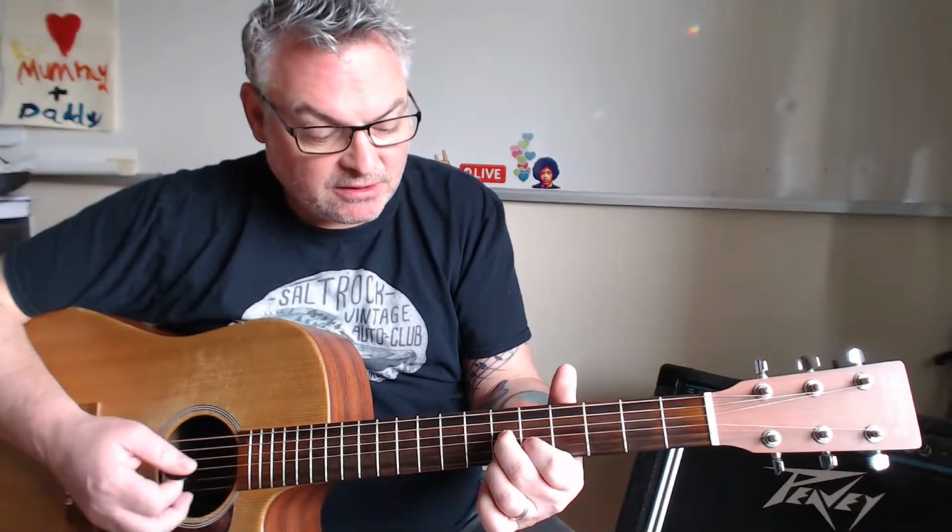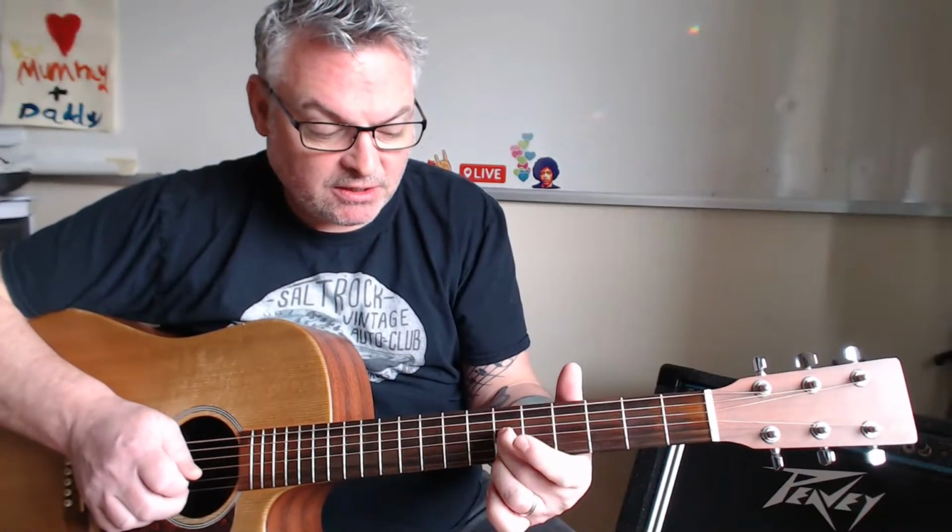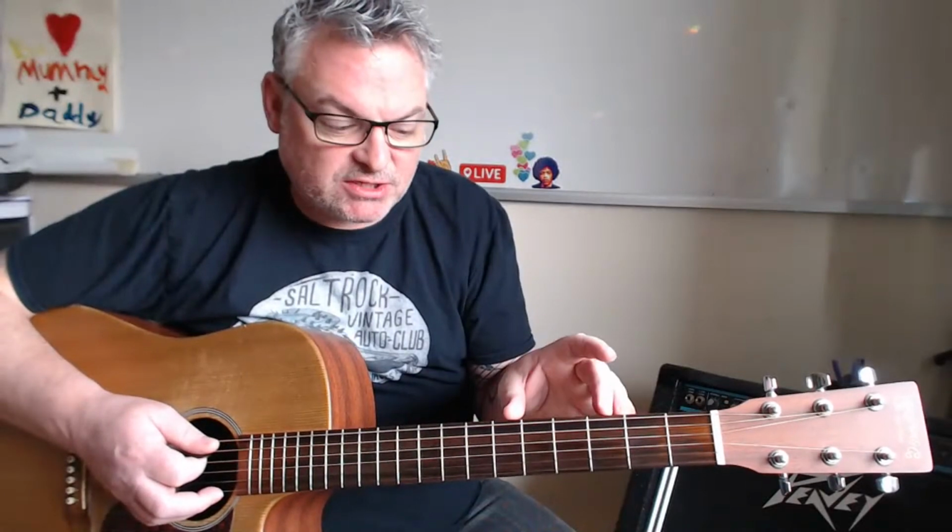With this, but this will translate into other keys. If you're in the key of G, then this will translate here. Yeah, so there you can see that's how I would get to a G, and it's exactly the same turnaround idea.